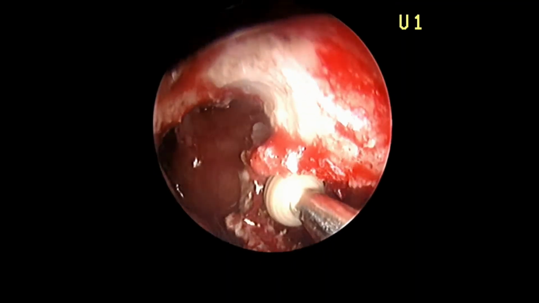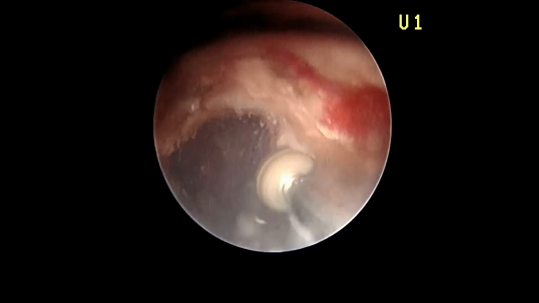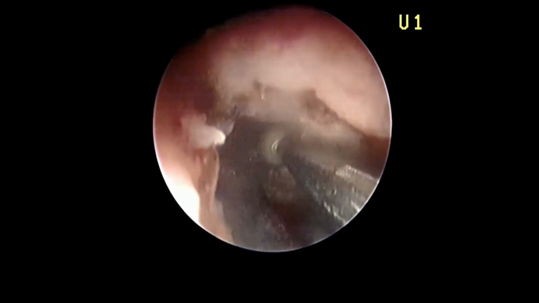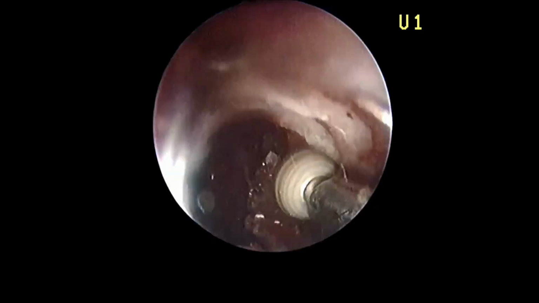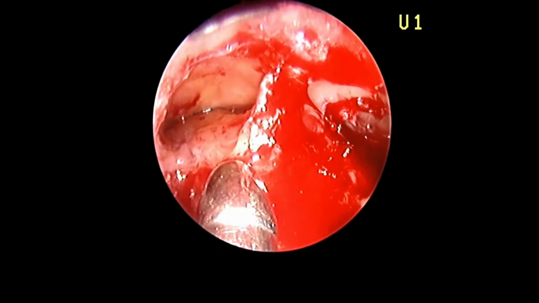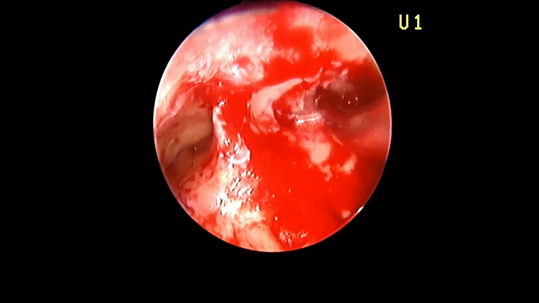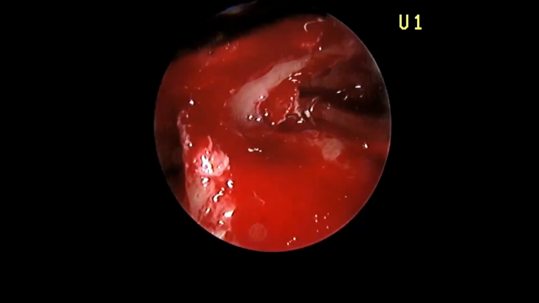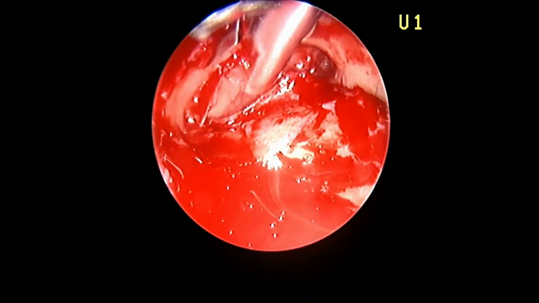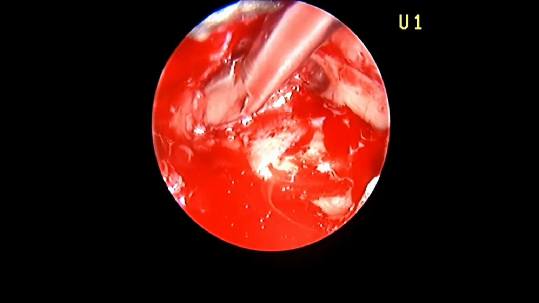and to open both ethmoids to organize a very wide corridor, avoiding any stenosis as soon as possible. Yes, so it's possible also to remove the different sheets of mucocele with the dedicated process.